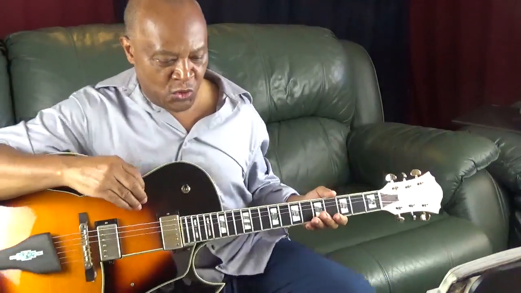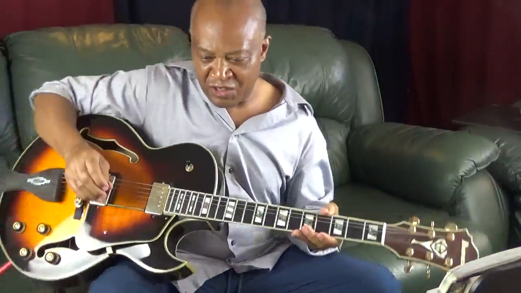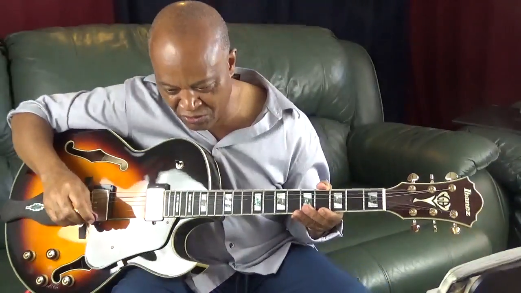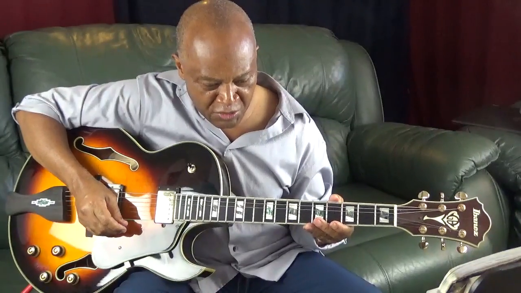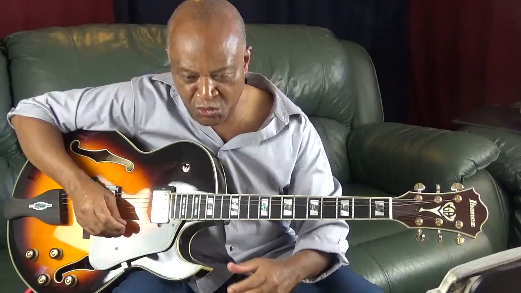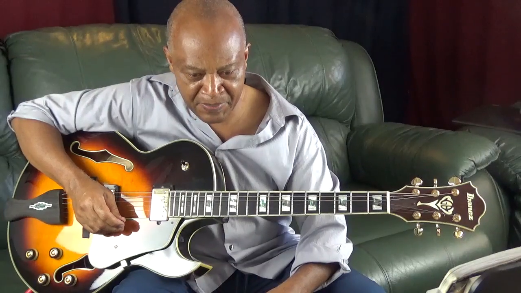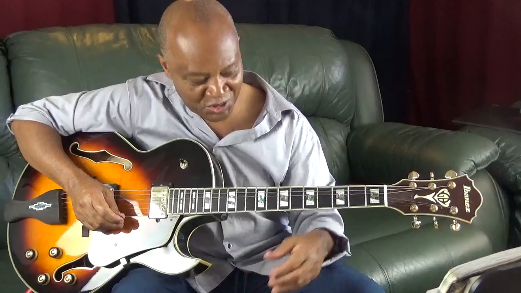So for now, you and I together, we can name some notes on the guitar, because we need to know the names of the notes on the guitar to be able to understand and identify the intervals whenever we play them. But first we have to identify the notes.